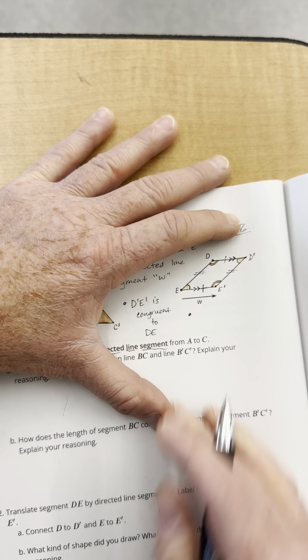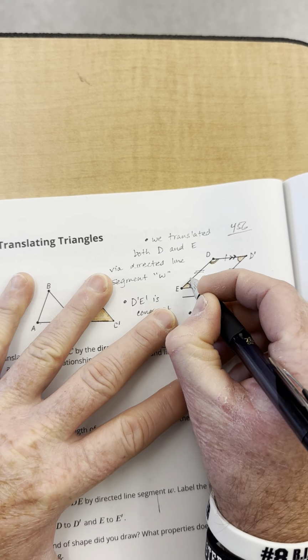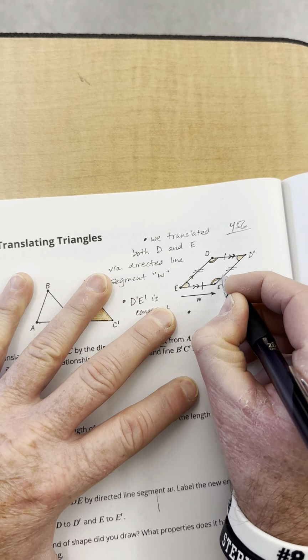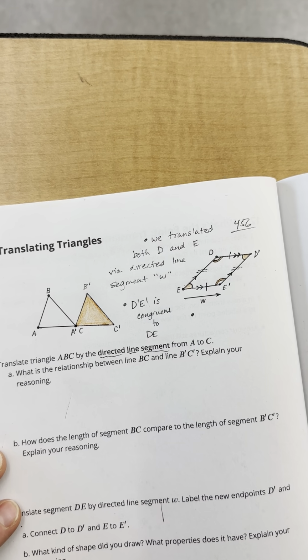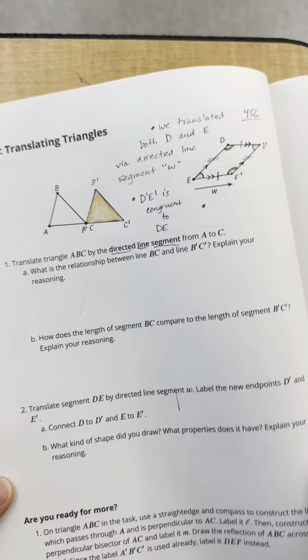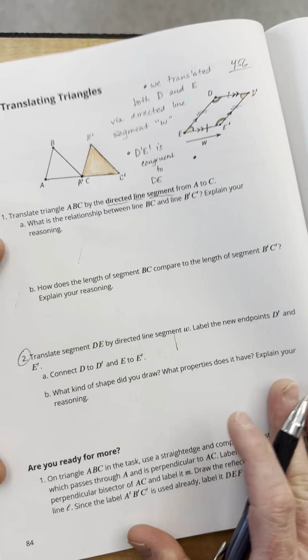Here's how you label two parallel lines. And these two are parallel. Way cool, huh? Now, that's all the questions for number 2. But let's look at that shape.